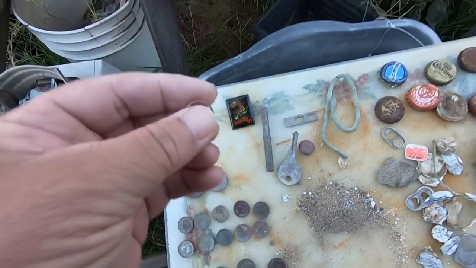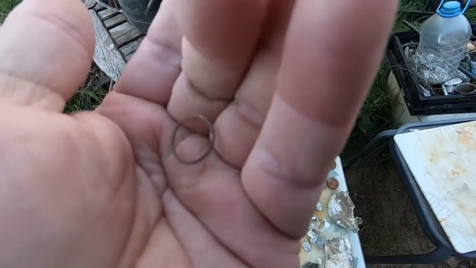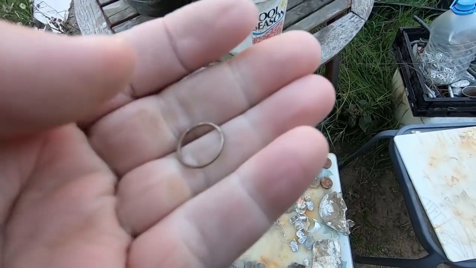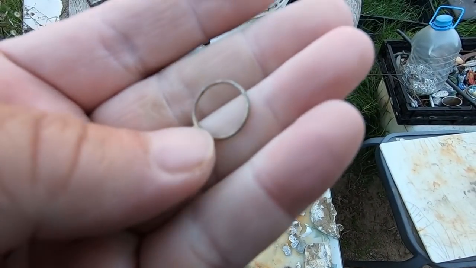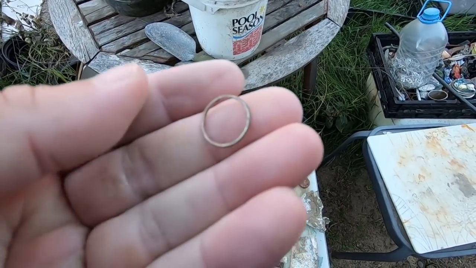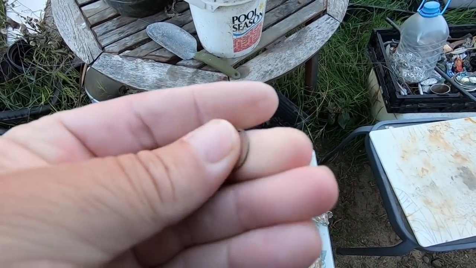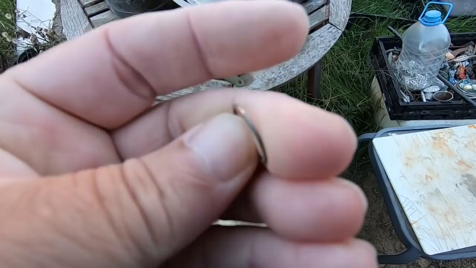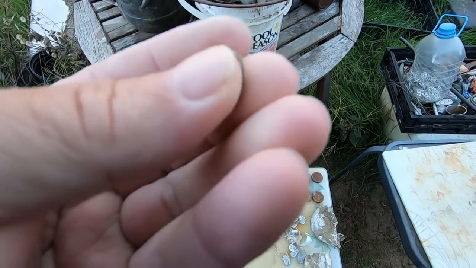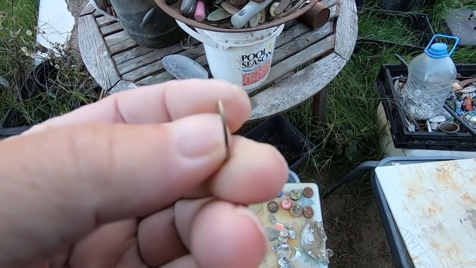And then our gold ring, last but not least. Well, it definitely was gold colored. I could see it through the dirt, and that's why I said when I was down there, oh, I'll go see if it's gold when I get home, because I could see a little glint of gold, but it's just gold plated.